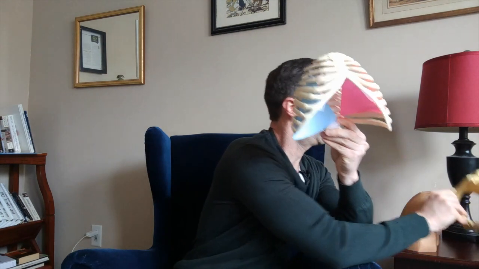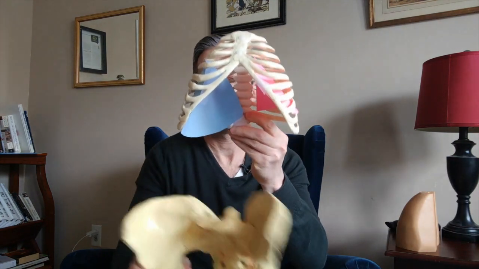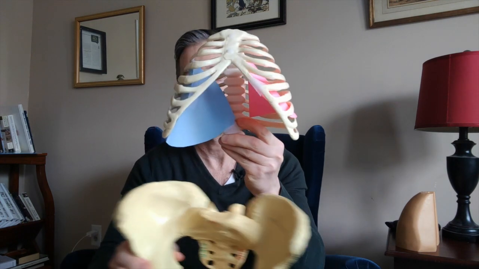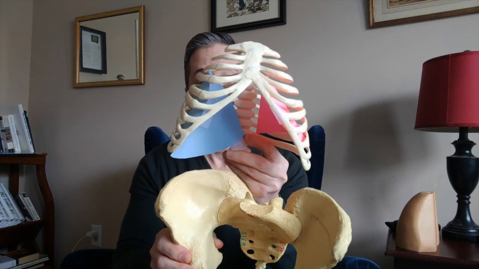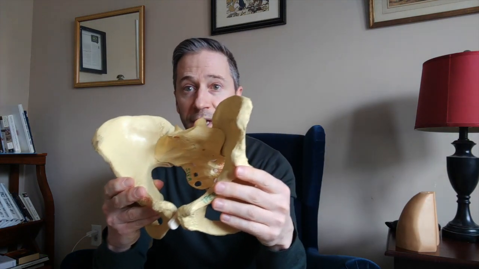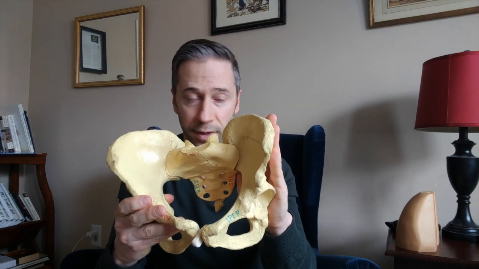So this is kind of what we're looking at. All right, this is the right side. It will bring the sacrum to the right. And at that point, the left pelvis comes forward.